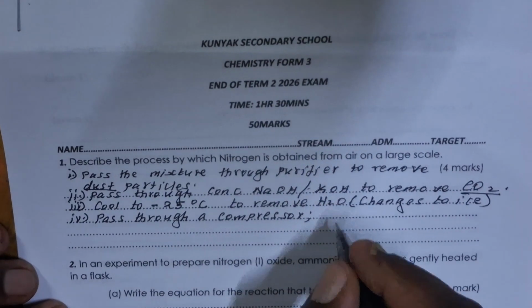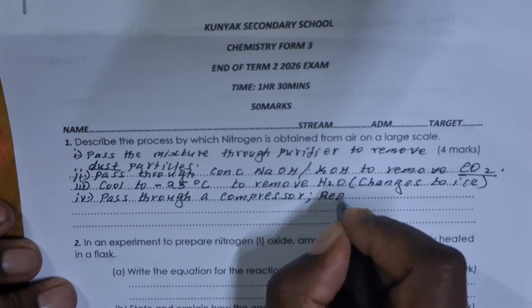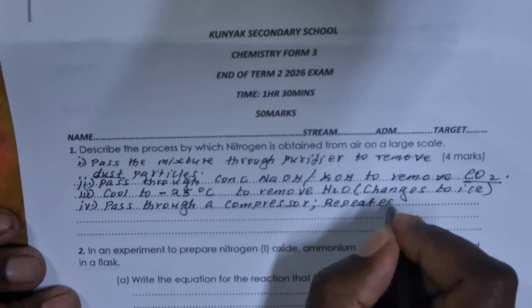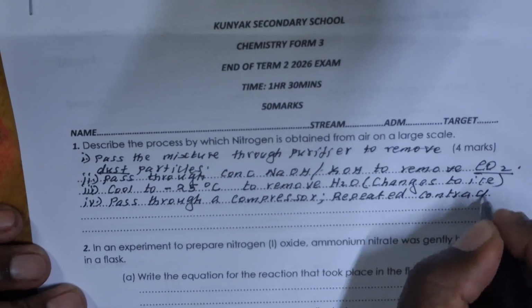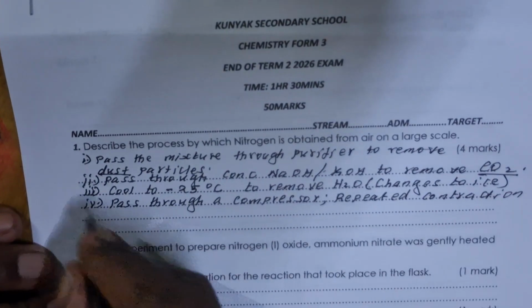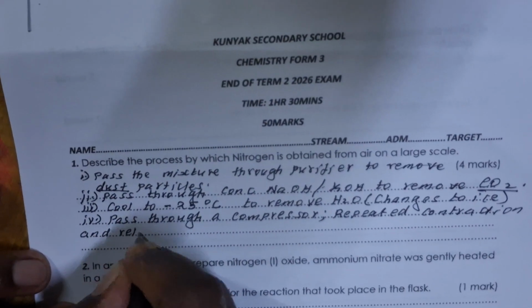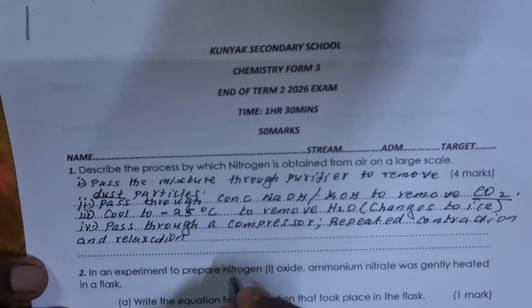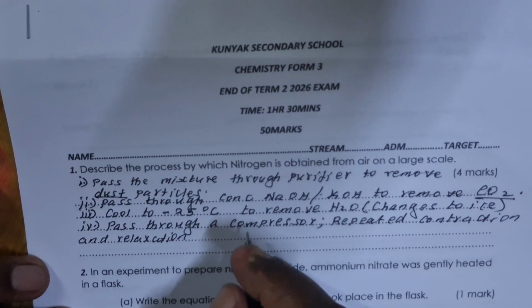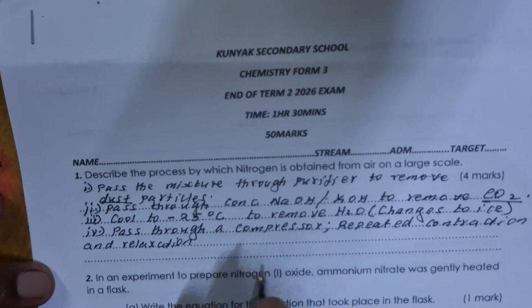There is repeated contraction and relaxation, which converts air to liquid air at negative 200 degrees Celsius.